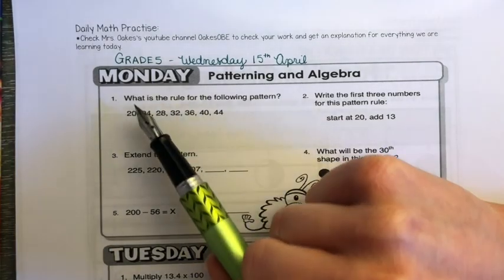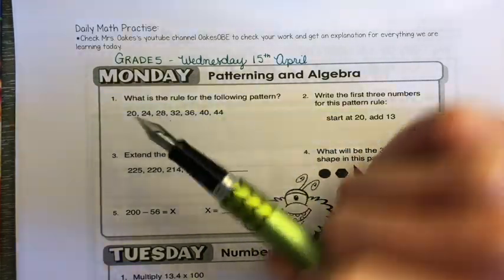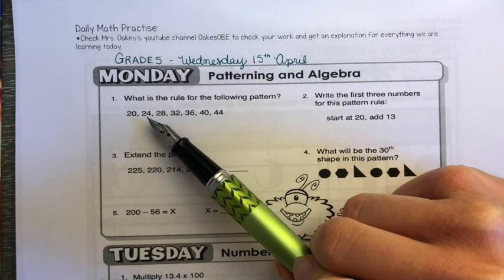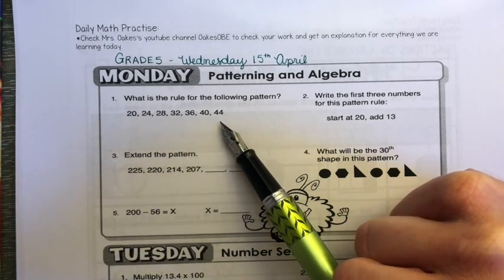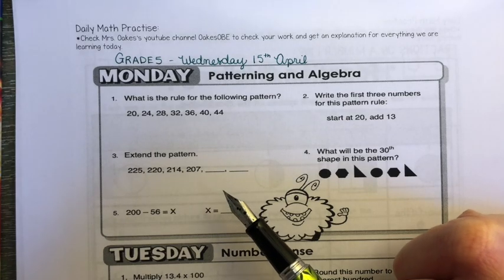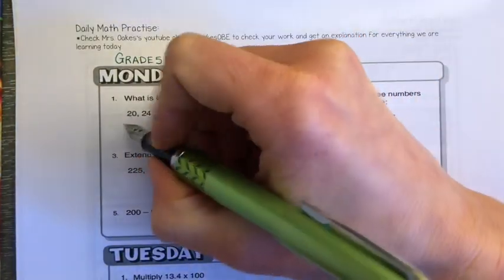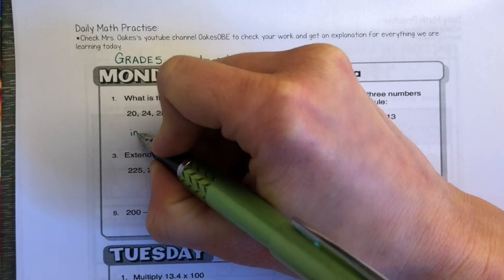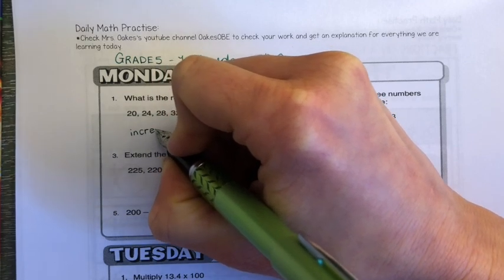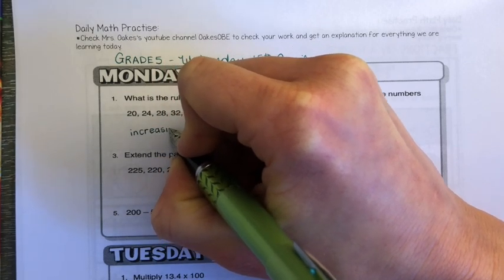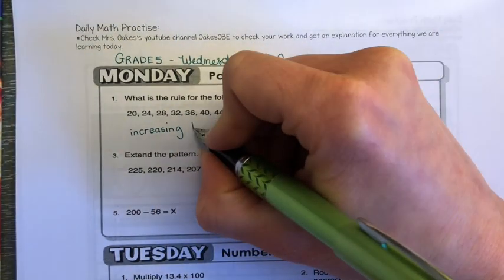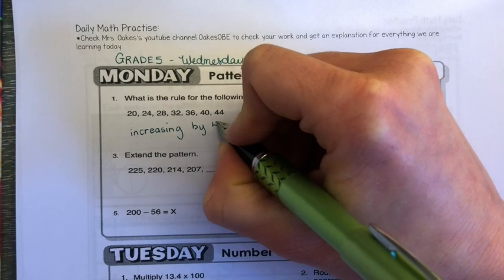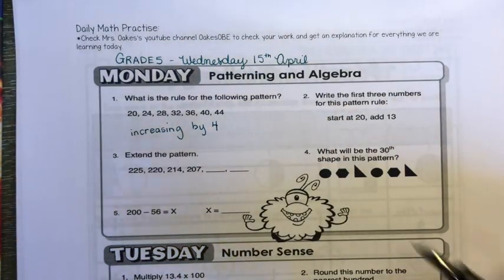Okay, so what is the rule for the following pattern? Looking at this pattern, 20, 24, 28, 32, 36, 40, and 44. Every time you go up in the pattern, it is increasing, it's getting bigger. And each time it increases, it's increasing by 4. Okay, that's all it's doing.